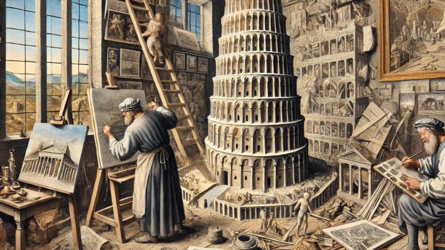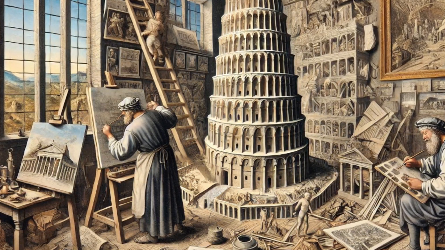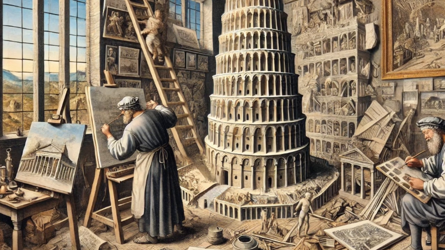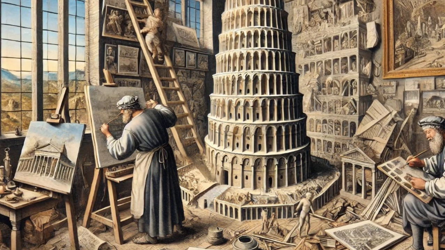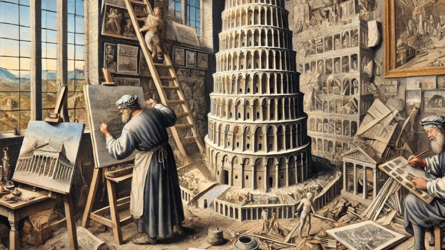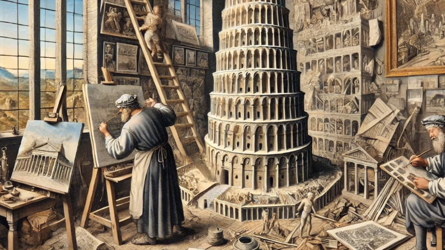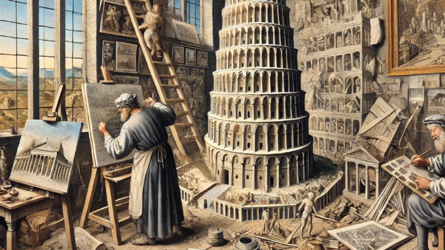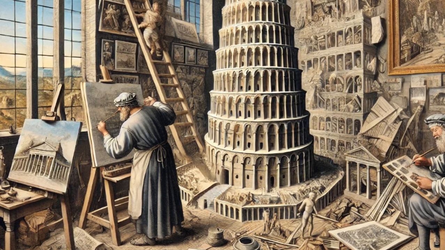The work is a visual feast, full of color, movement, and energy, but it also offers a pointed commentary on the conflict between indulgence and restraint, a theme that was particularly relevant in the religious climate of 16th century Europe.